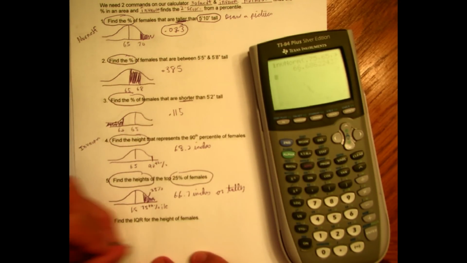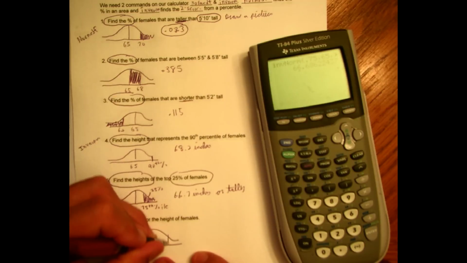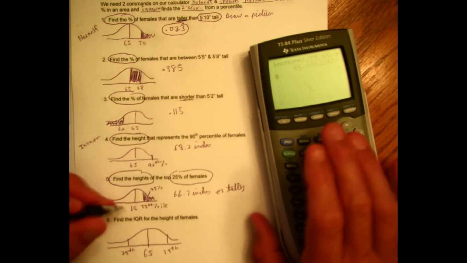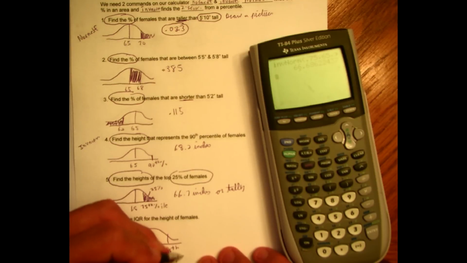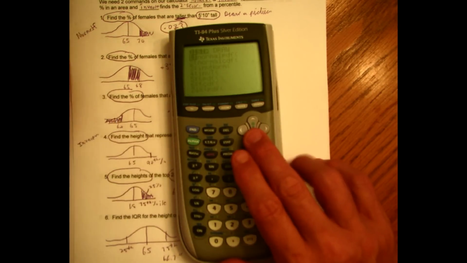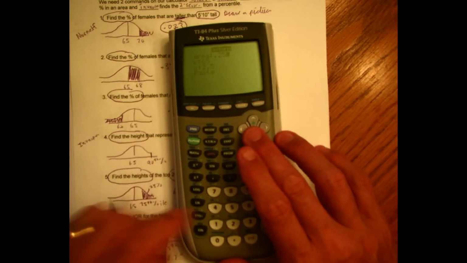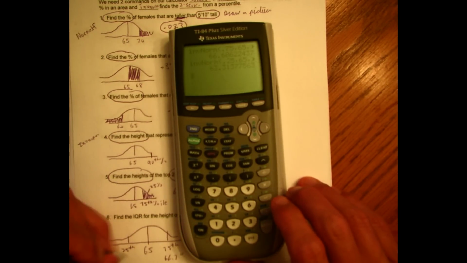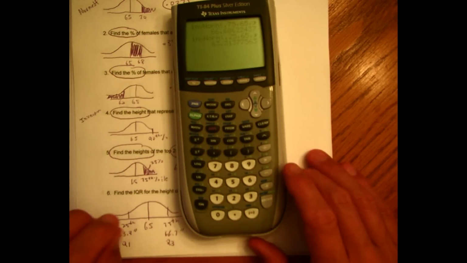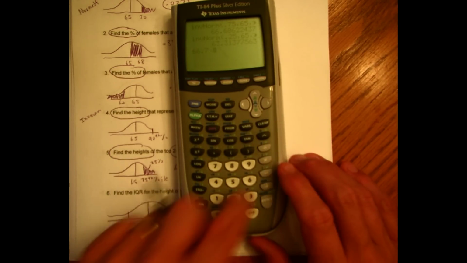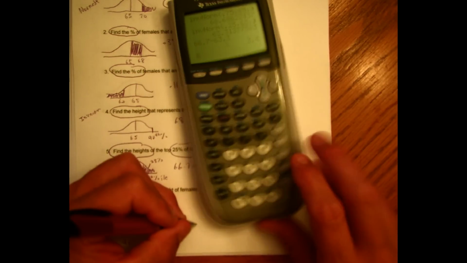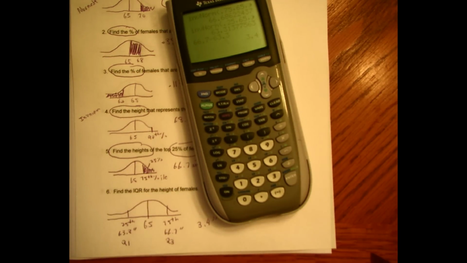Now the IQR is going to be from the 25th percentile to the 75th percentile. Well, we already know the 75th percentile is 66.7 inches. So now I need to figure out what the 25th percentile is. So I need 0.25 and 63.3. So that's Q3, that's Q1. What do we do to get IQR? We subtract them. 66.7 minus 63.3 is 3.4 inches. So the middle 50% of all females are between 63.3 inches and 66.7 inches. Okay.